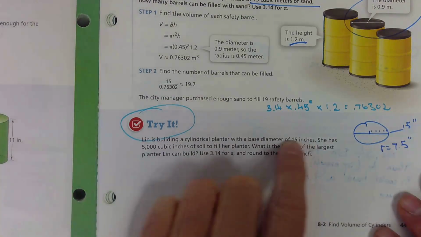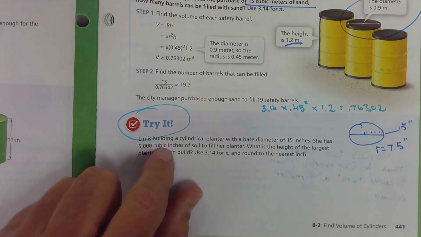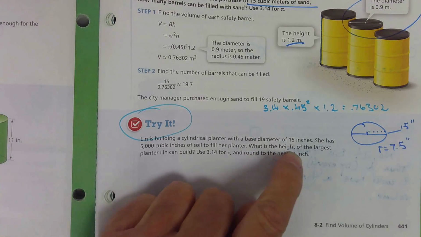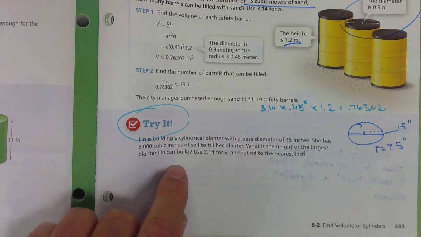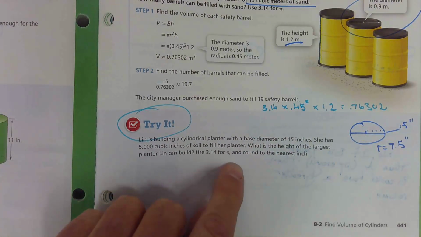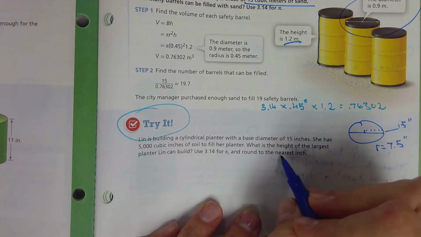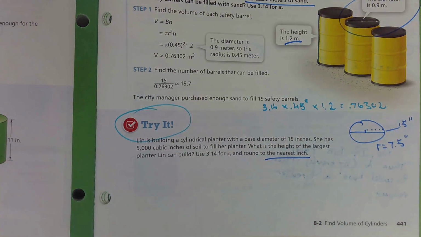Okay. She has 5,000 cubic inches of soil to fill her planter. What is the height of the largest planter she can build? Use 3.14 for pi and round to the nearest. There we go. This says the nearest inch, so no decimals. Okay, just the nearest whole inch.